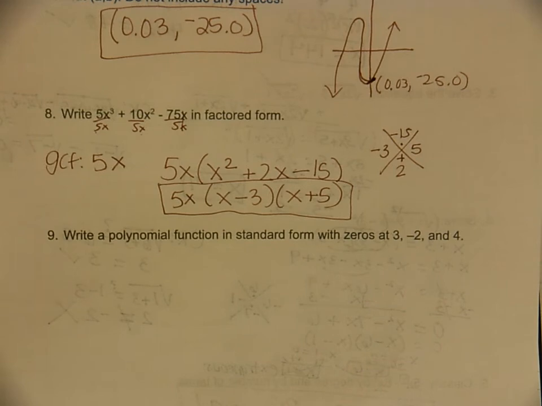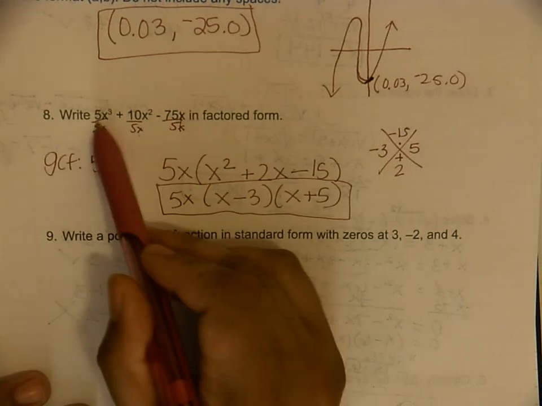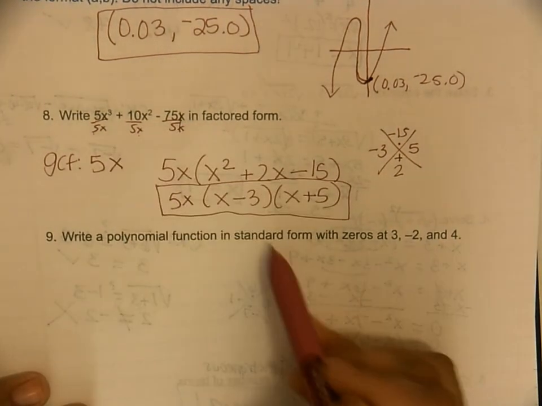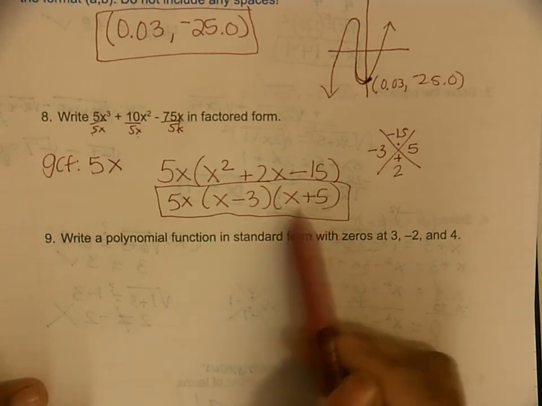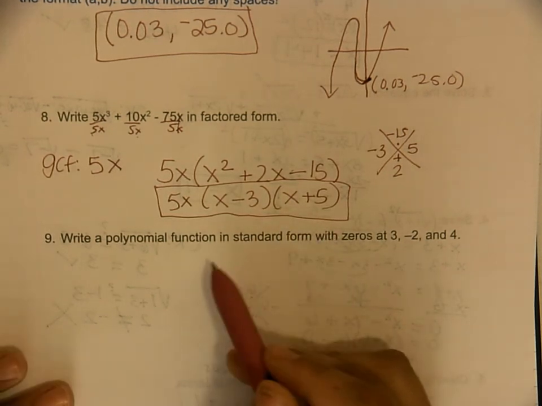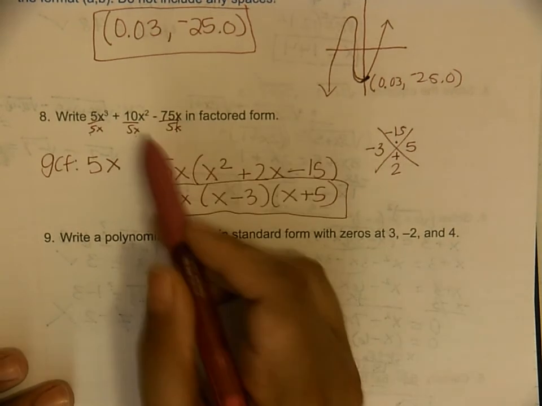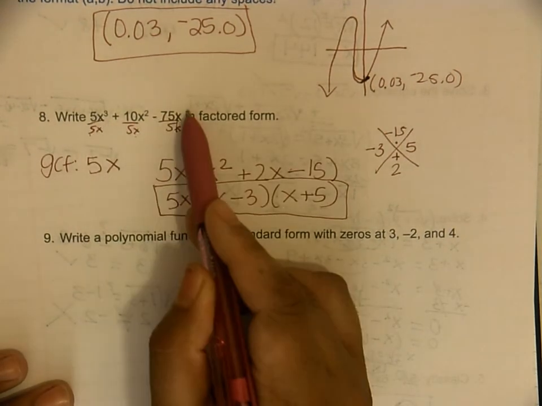Okay, and then we have one final problem here. When you're writing a polynomial in standard form, this is kind of what standard form looks like, whereas the answer I wrote here is either intercept form or factored form. So we're going to first start off by writing it in intercept form, and then we'll eventually get to something that looks like this in standard form.